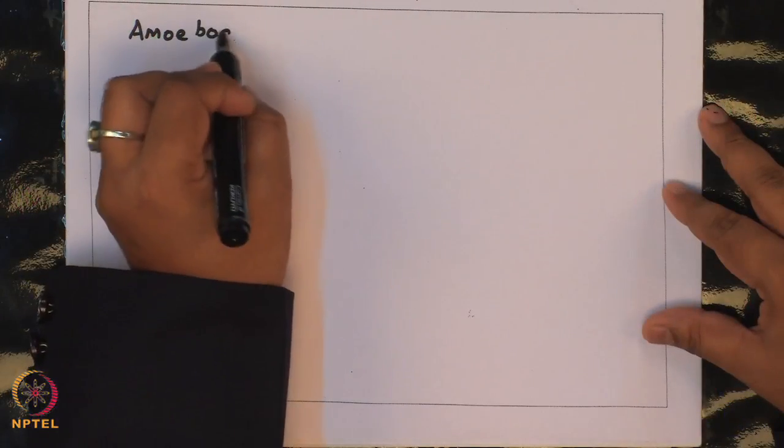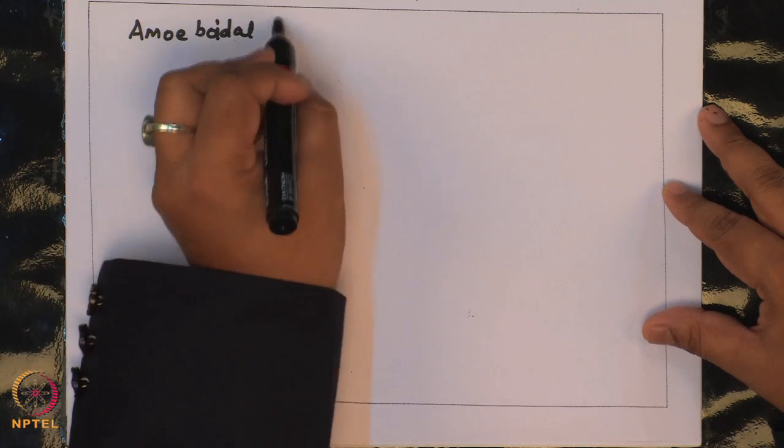Hello and welcome to our today's lecture of Introduction to Mechanobiology. So, in the last lecture we had started this alternate mode of migration called amoeboidal migration, amoeboidal motility.